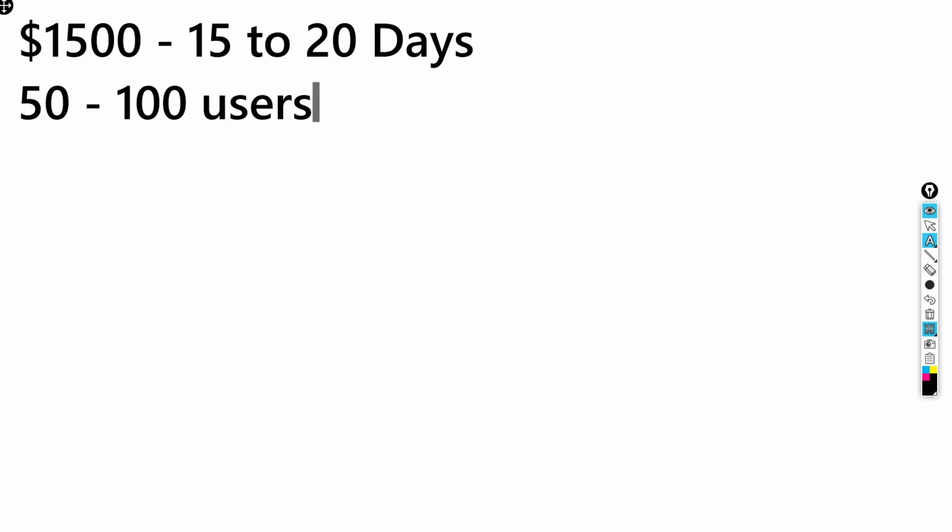Now this is just a basic hardware. What if in future your user base increases from 100 users a day to, say, 1 lakh users per day, or 10,000 users per day?